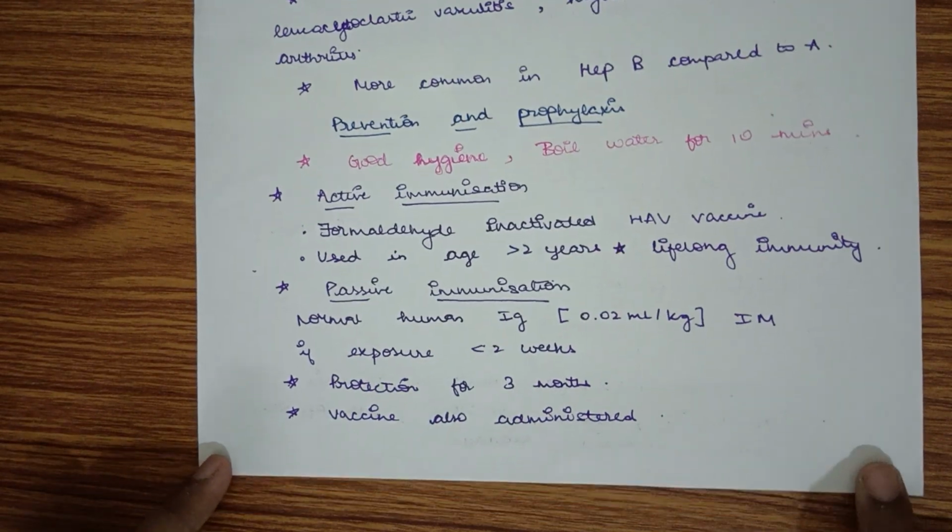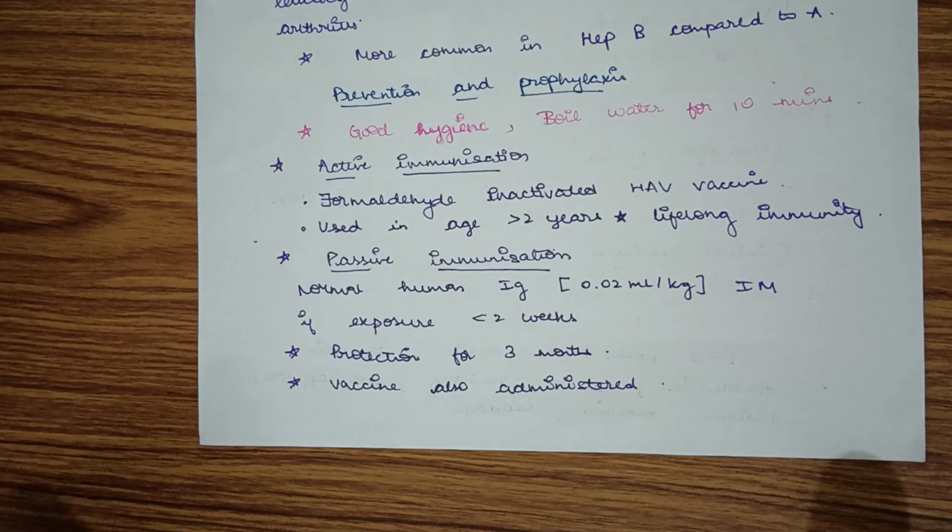Passive immunization: normal human immunoglobulin can be given, that is 0.02 ml per kg intramuscularly if exposure occurred less than 2 weeks ago. So within 2 weeks of exposure, we have to give this immunoglobulin for protection for 3 months, and after this passive immunization, the vaccine should also be administered.